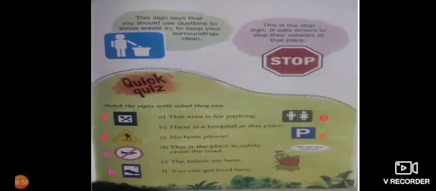E, the toilets are here. The sign showing a boy and a girl on the other half is showing the sign of toilet. F, you can get food here. The sign shown with a fork and a spoon is telling us that you can get the food here.